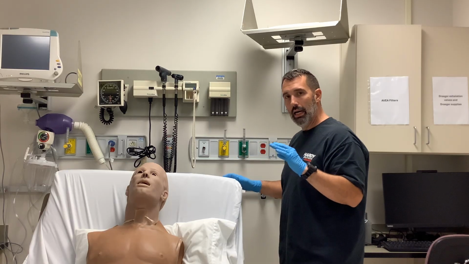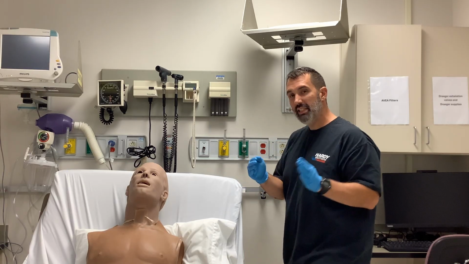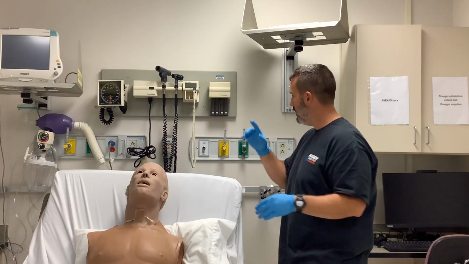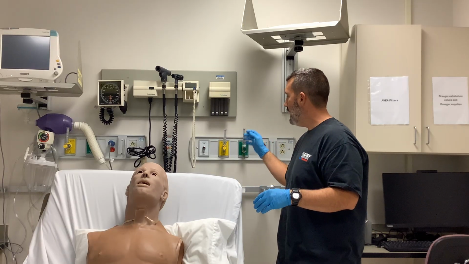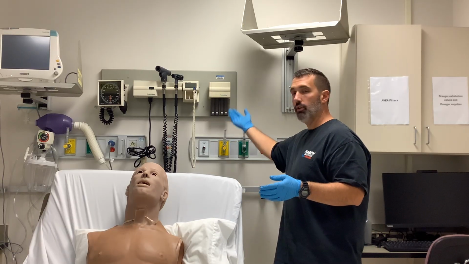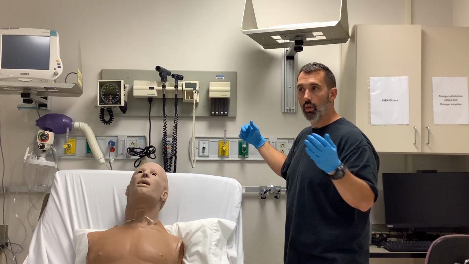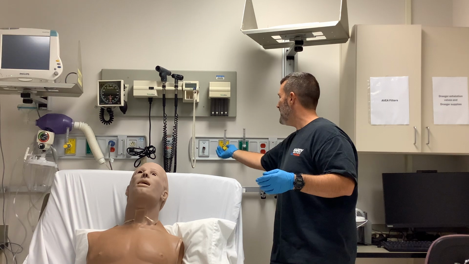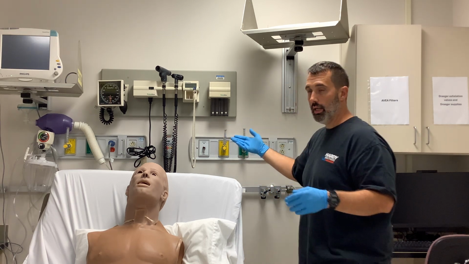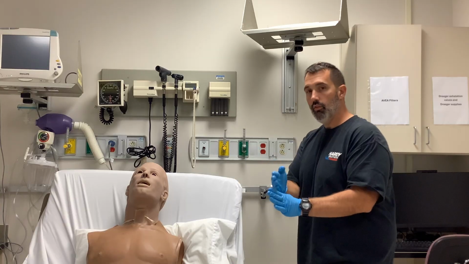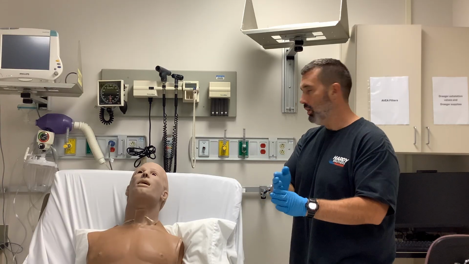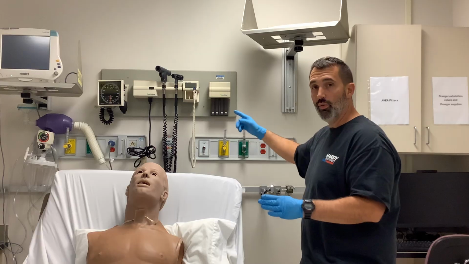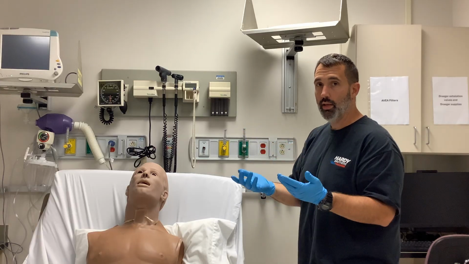So if I want my FiO2 to still be 40%, I now have to turn my airflow meter up to how much? 3 times 3 is going to give me 9. 9 liters of air get entrained or added in to give me that analyzed FiO2 of 40%, but my total flow through this system is 12 liters per minute.